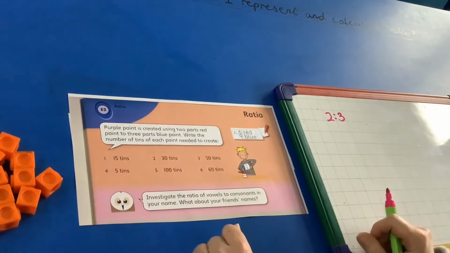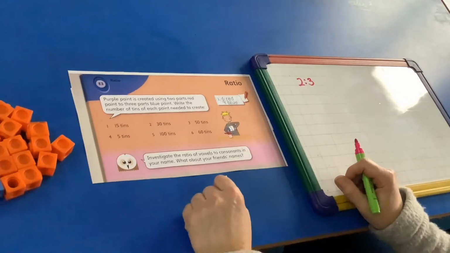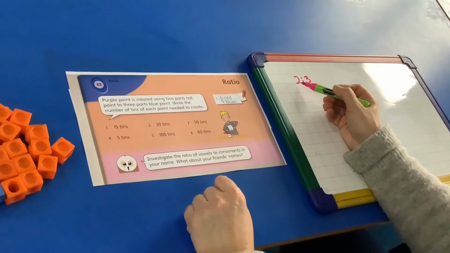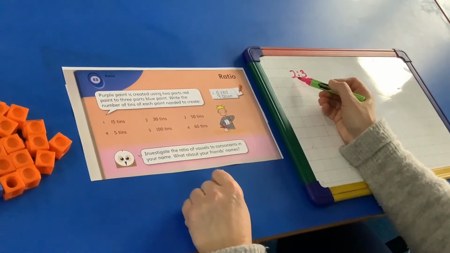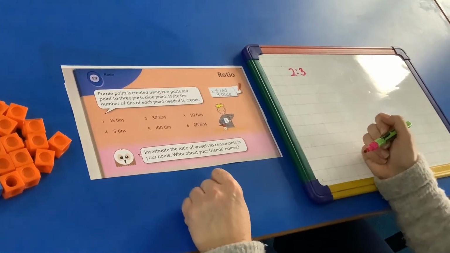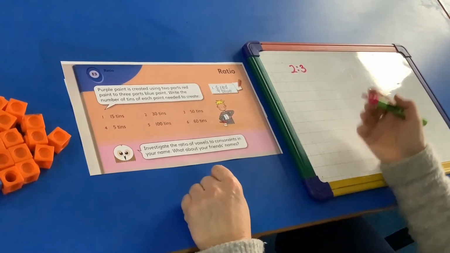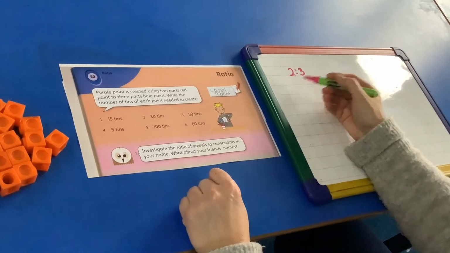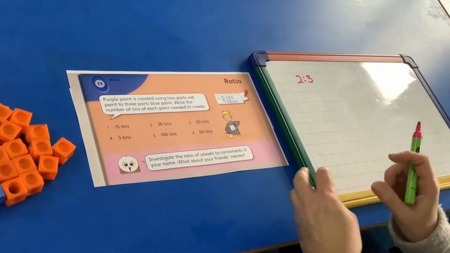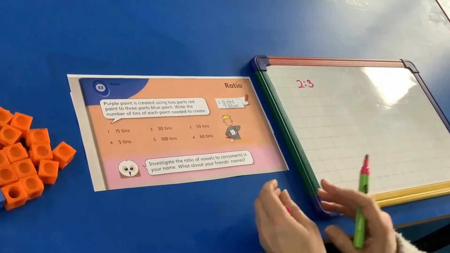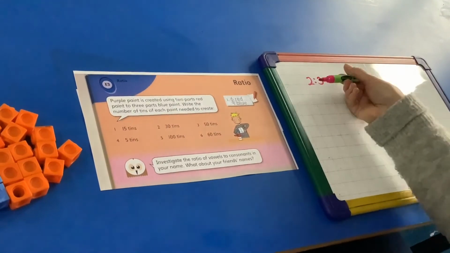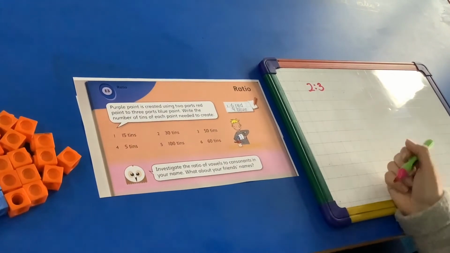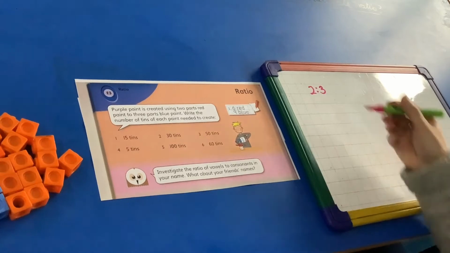So imagine, if you were mixing it in tins or cupfuls, for every 2 tins of red paint that you use, you would have to use 3 tins of blue paint. And you do need to keep your ratio the same, because obviously if you started changing it, your purple would be maybe more bluish or more reddish. Okay, so it's important that we keep this ratio the same, all right?